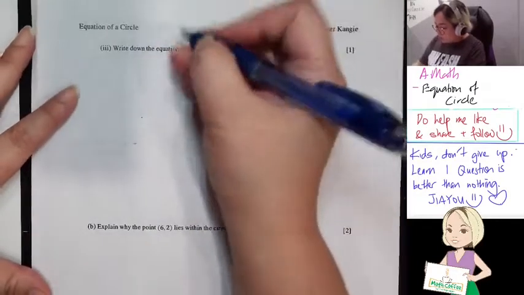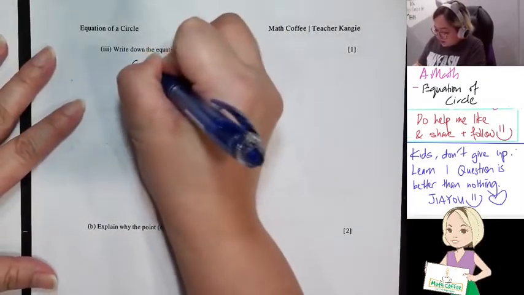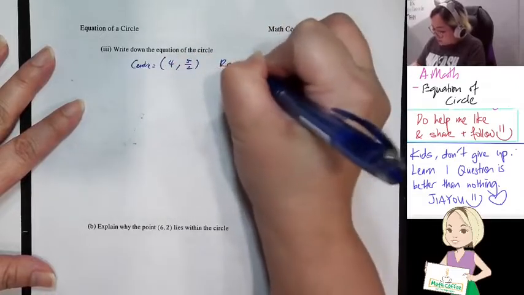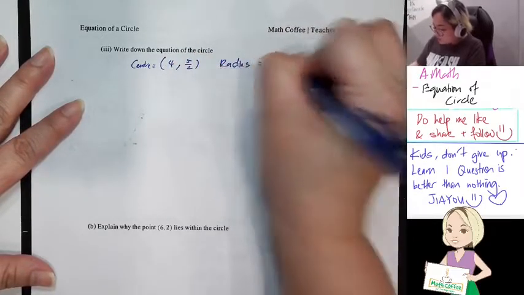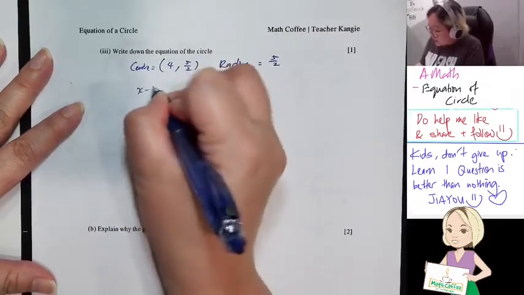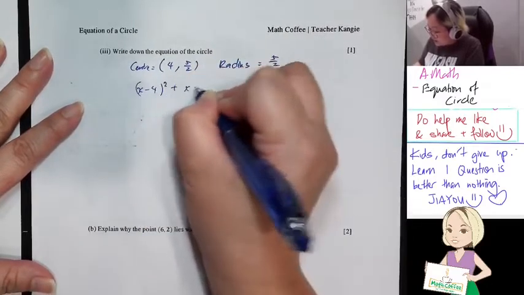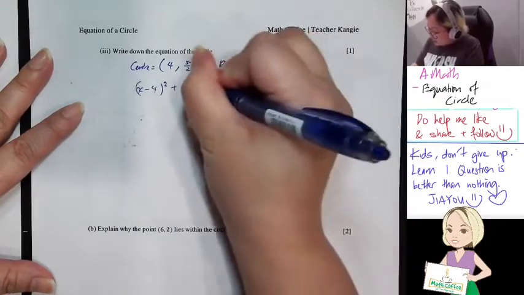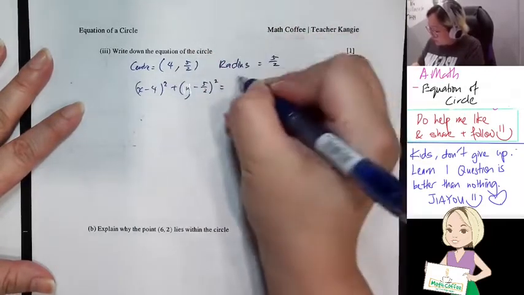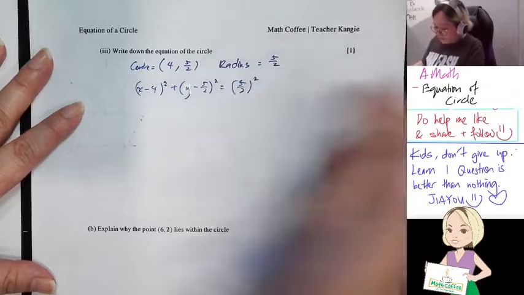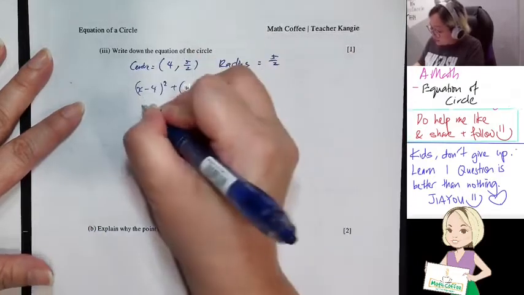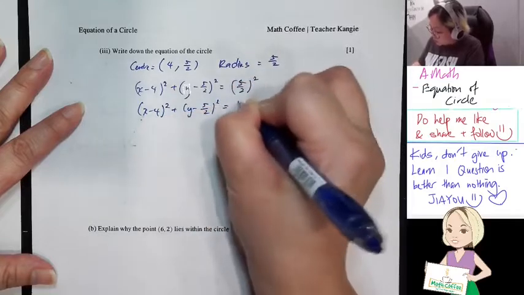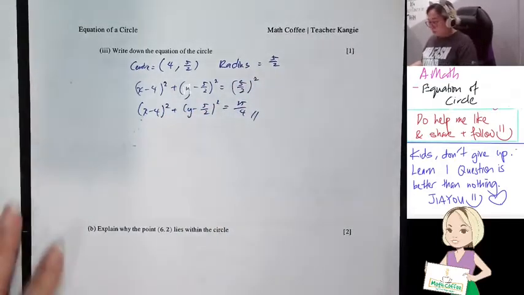So just to put here, I know that my center was (4, 5 over 2). My radius was 5 over 2. So equation of a circle is just (x minus 4) squared plus (y minus 5 over 2) squared equals to radius squared. So it's 5 over 2 squared. So you can keep it in this form but simplify the right hand side. So it will be (x minus 4) squared plus (y minus 5 over 2) squared equals to 25 over 4. Done. Okay, 1 mark only.